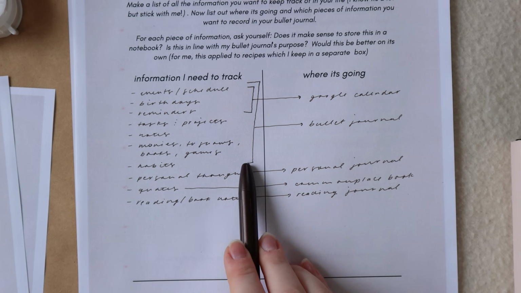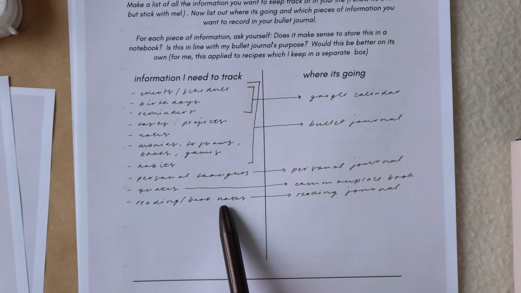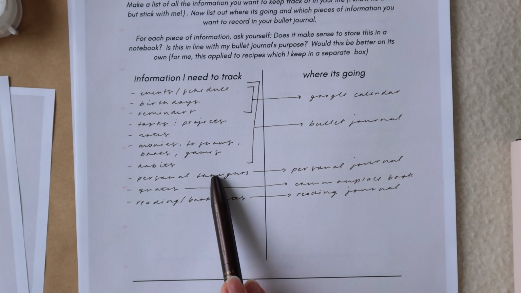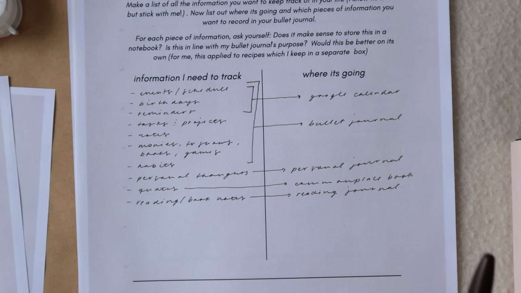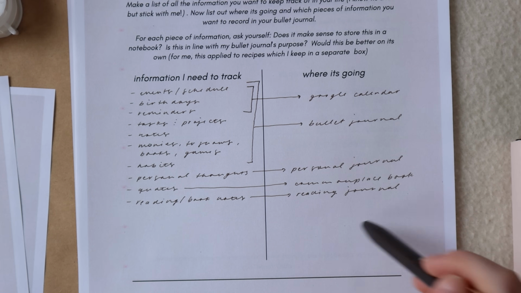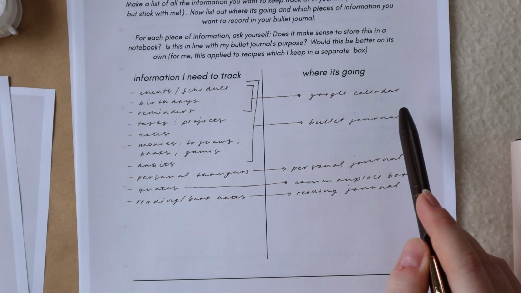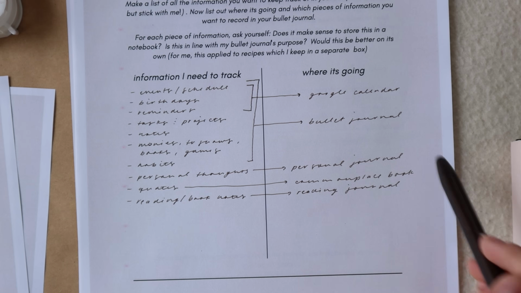And then the last 3 items on my list here, personal thoughts, quotes, and book notes, are all kept in separate places. So my personal thoughts are in my personal journal, my quotes are in my commonplace book, and my book notes are in my reading journal. And I know it can be kind of confusing deciding which things you want to leave out of your bullet journal and figuring out how to make that decision.